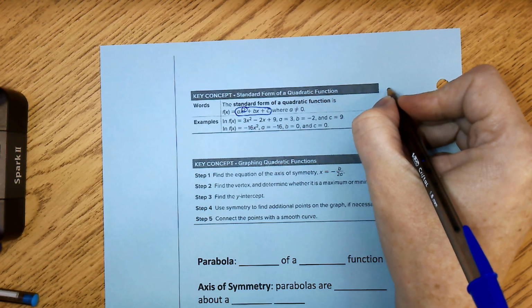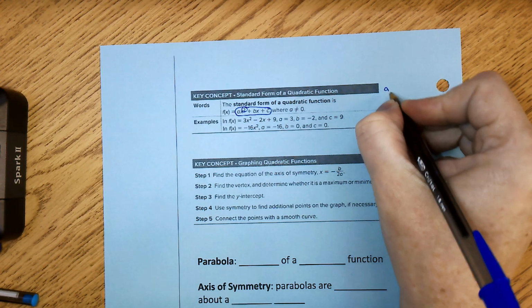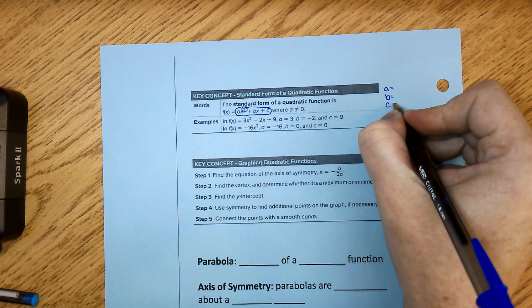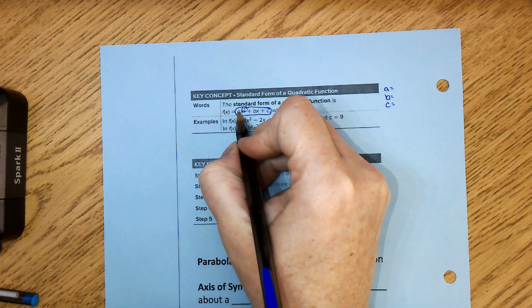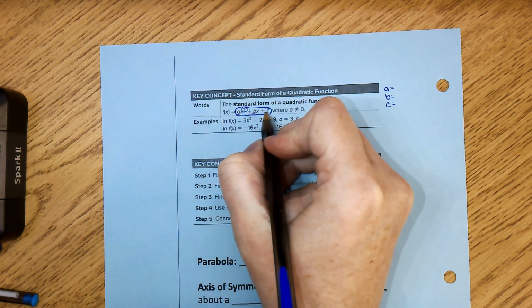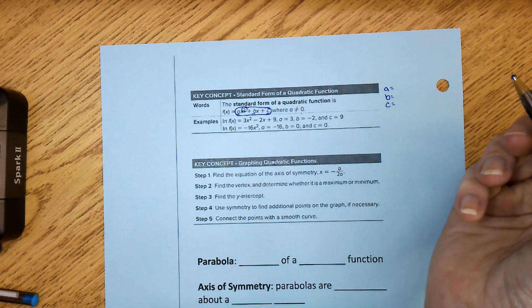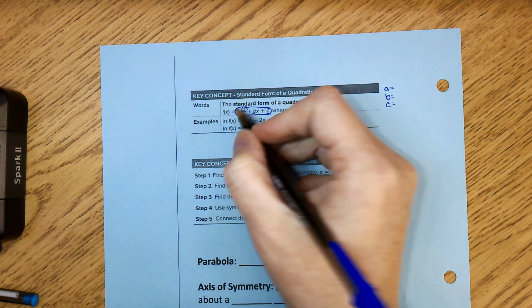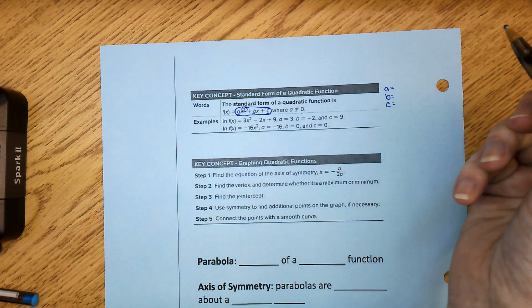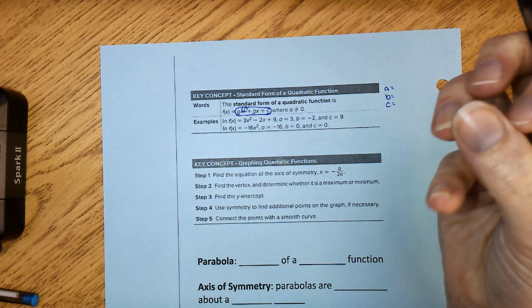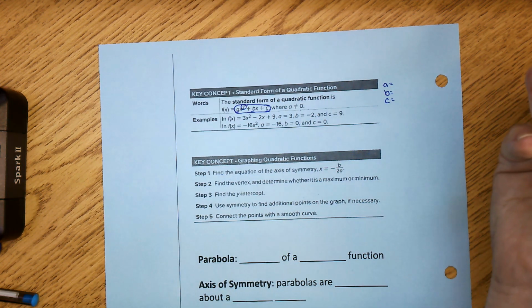And just like when we were factoring, we would find a, b, and c. Remember, those are all the integers. And a can be an invisible one, but it cannot be 0. And as we're going to learn in a few minutes, the sign in front of the a is also equally as important. All right, so a, b, and c. We're going to pull those out because we're going to need each of those for different things.